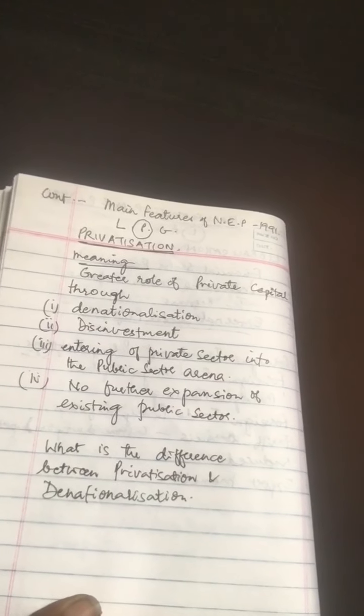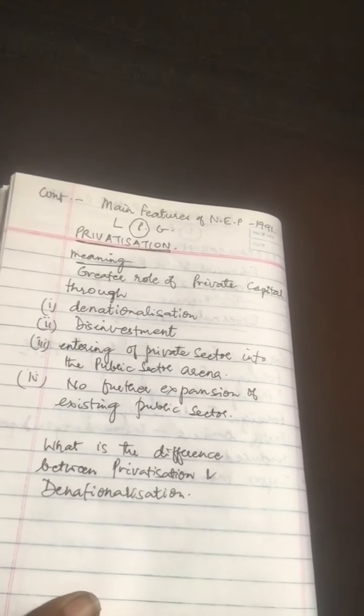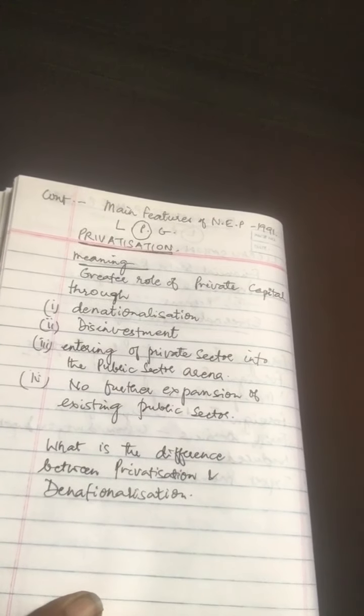So in short, it means a greater role to the private sector in the nation building process and a reduced role of the public sector. Basically, privatization just means that. So privatization was a watchword in the new economic policy, and we'll continue on. We'll talk about its benefits and its demerits.